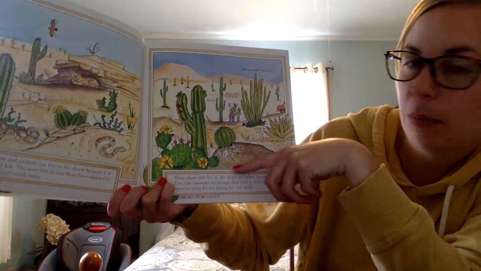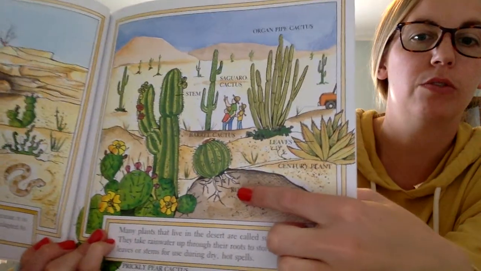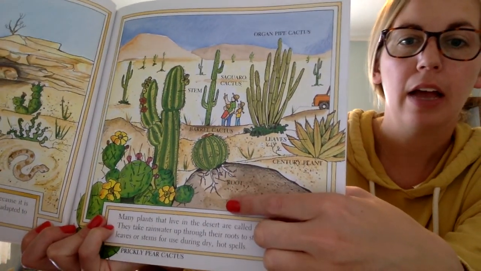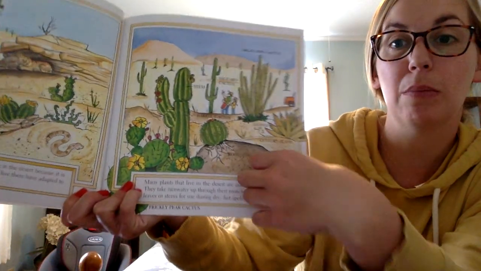These plants all take up rainwater just like other plants, through their roots. See, their roots are down in the sand. And they soak up the rainwater through their roots and store it in their stems or their leaves.